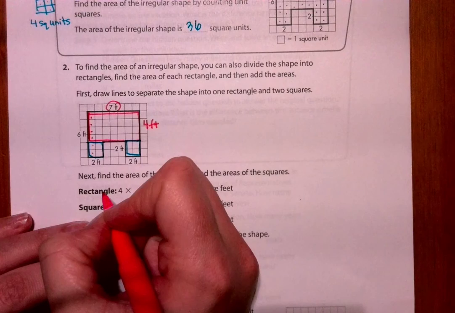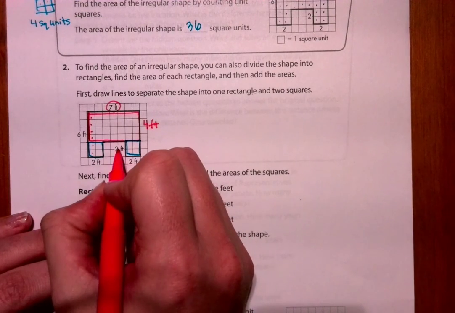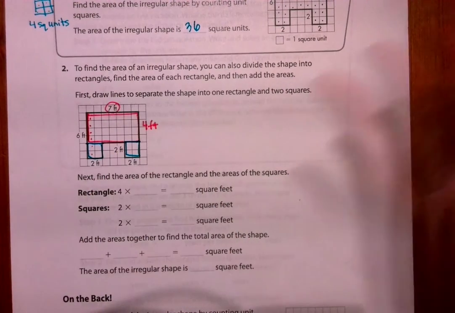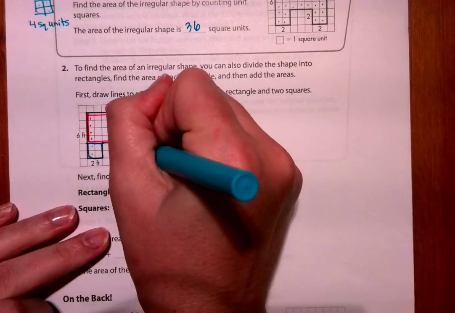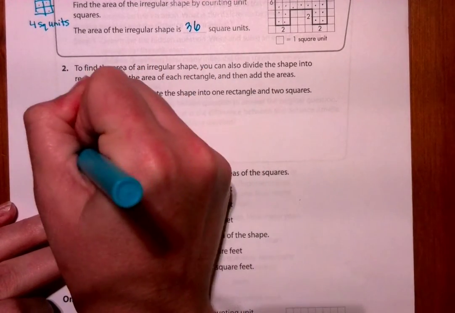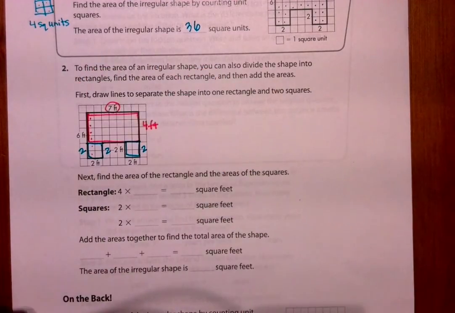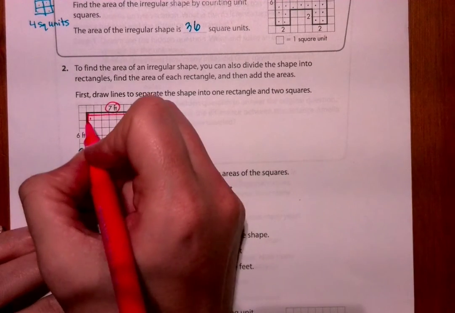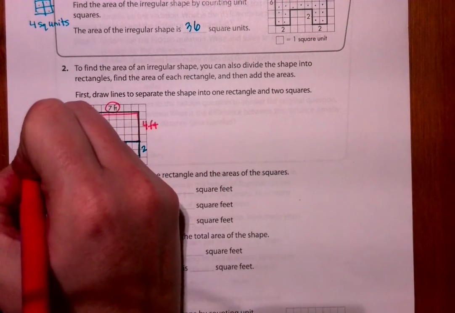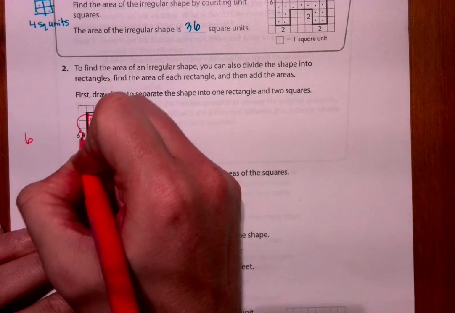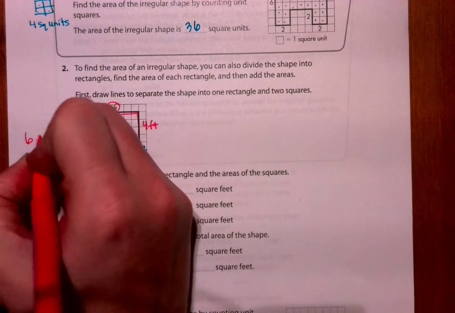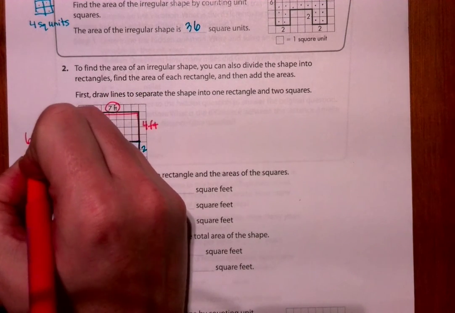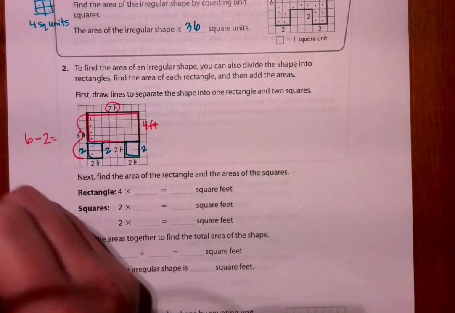The other way to solve this is to know, well, if this is 2, then what that means is all of these are 2. So then I know if the whole thing is 6, and this part is 2, I can find my other part by subtracting.